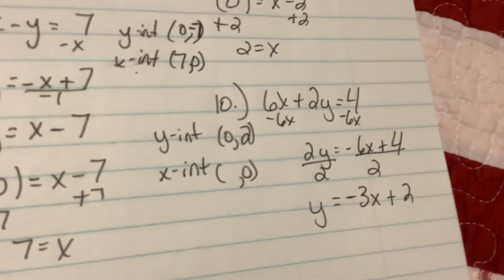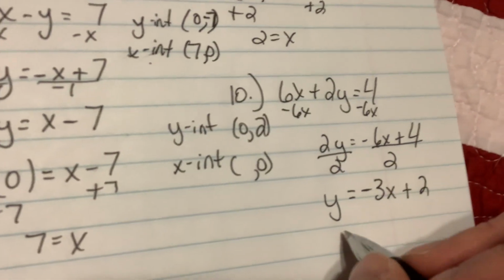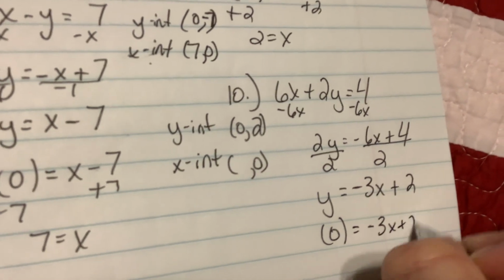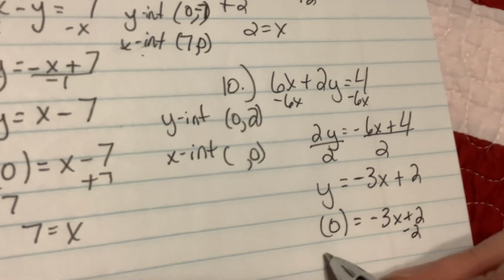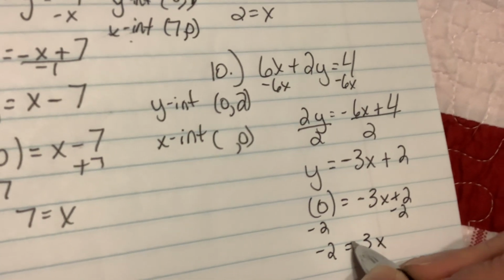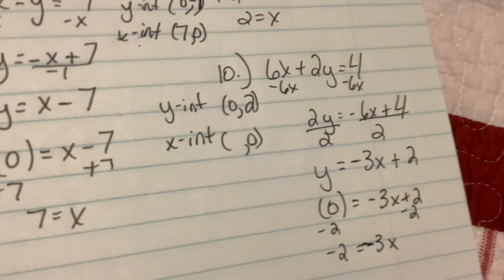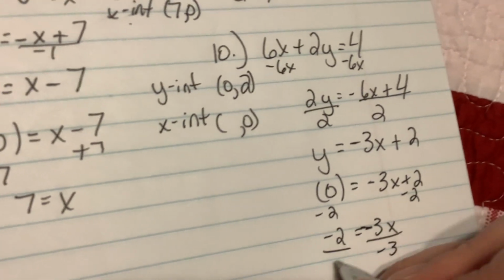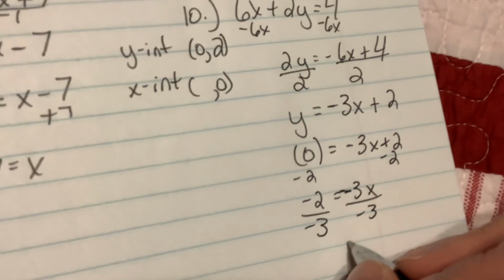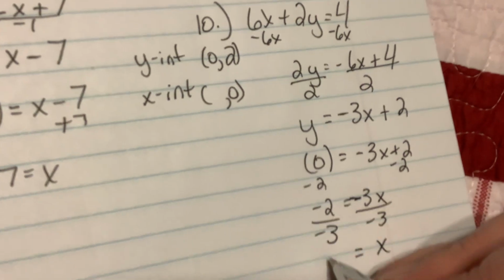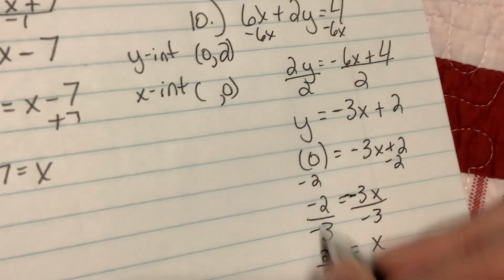It's 2. To solve for x, let's put in 0 for y. Now we're going to move the 2 over. This is a negative 3x still. And then we're going to divide by negative 3. The thing that happens here is this is going to stay a fraction. They're going to become positive, though, because they're both negative.